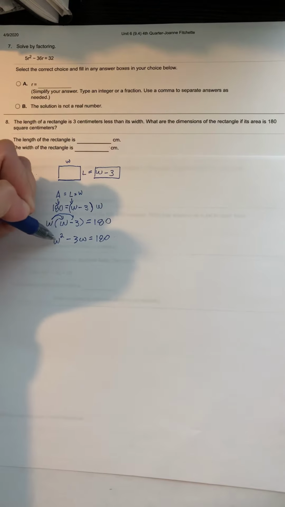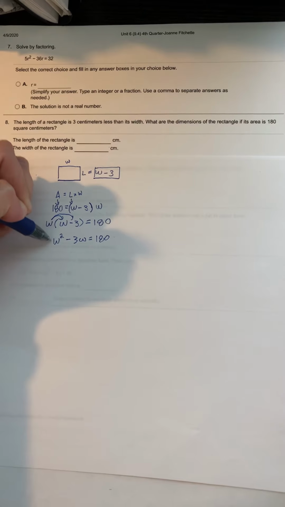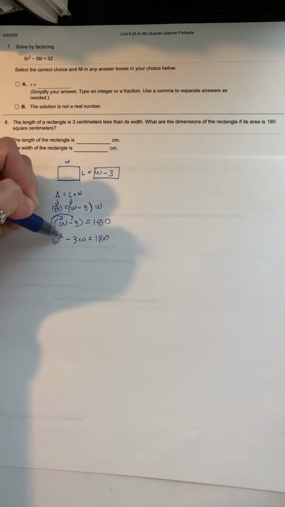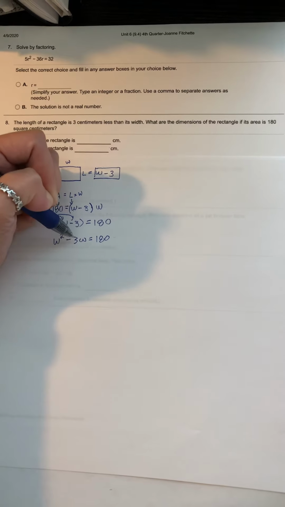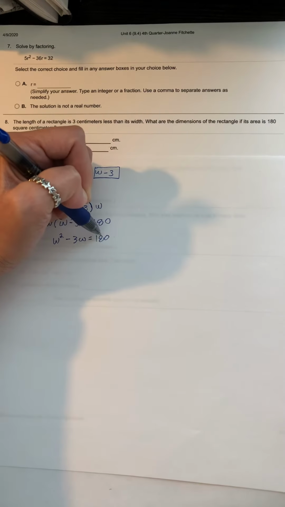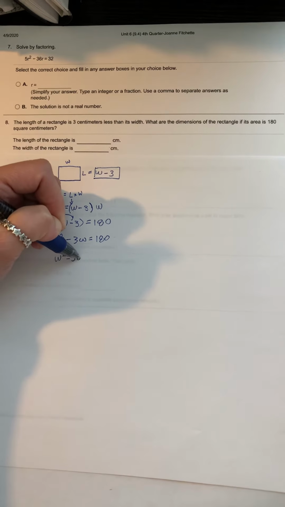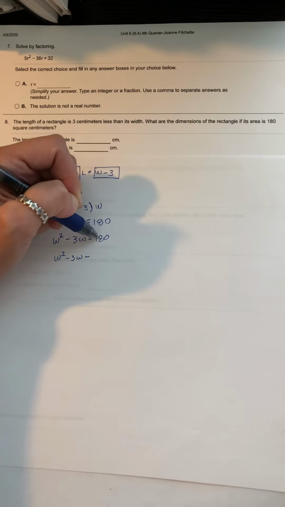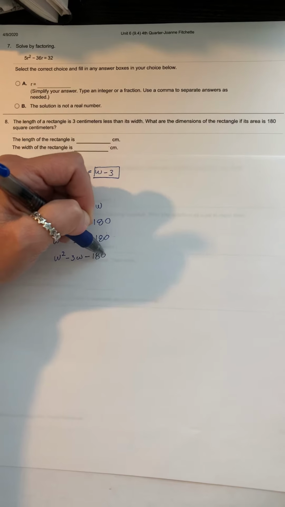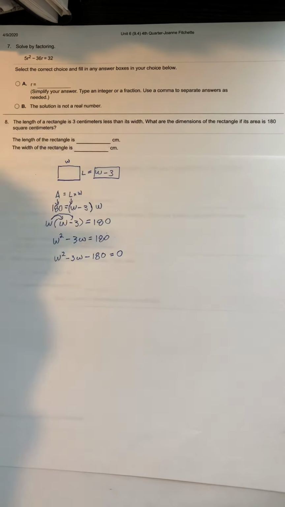So I recognize this as my leading coefficient, 1. This is the quadratic. So this becomes my B, so to speak, and this is my C. So I'm going to move the C to the other side. Positive 180 will now become negative 180. And I could put 0 in. So you could see, oh, now it looks like the other problems that we have.